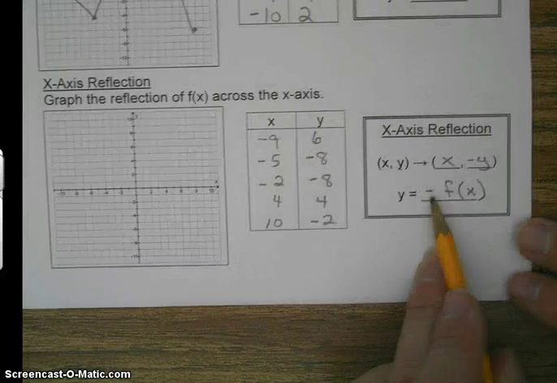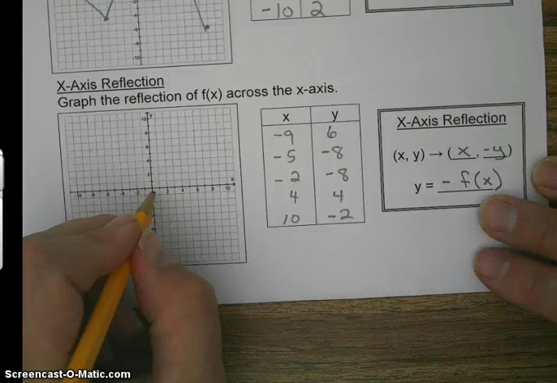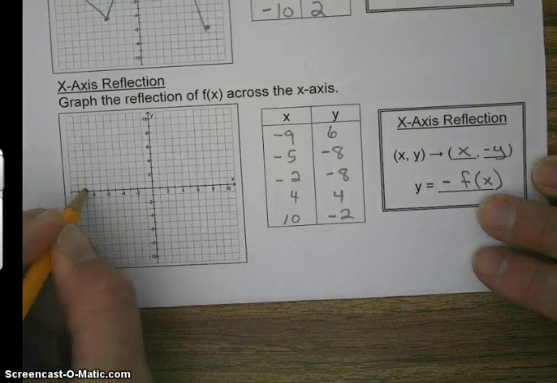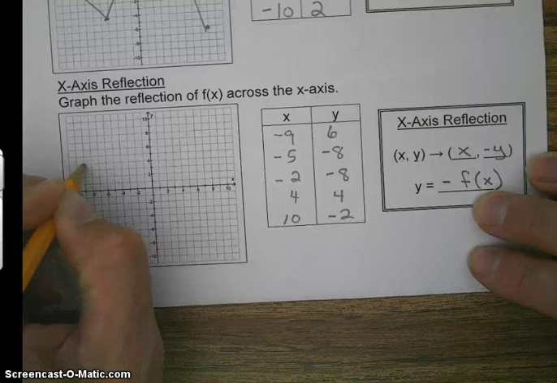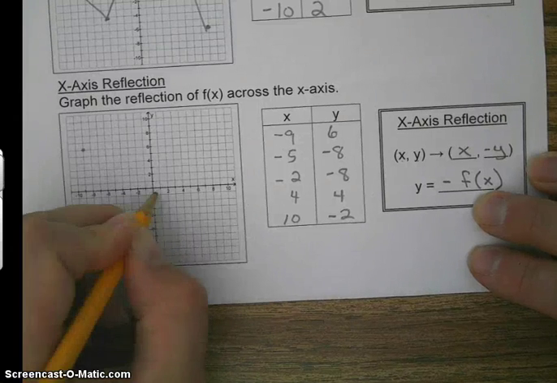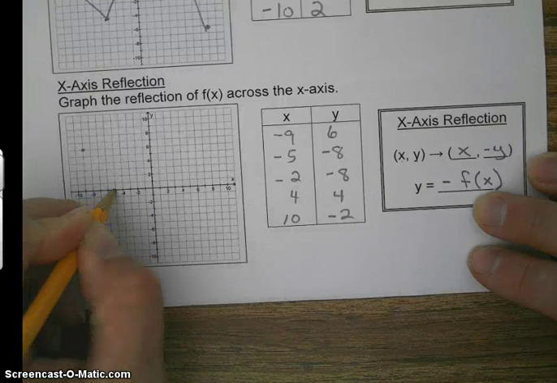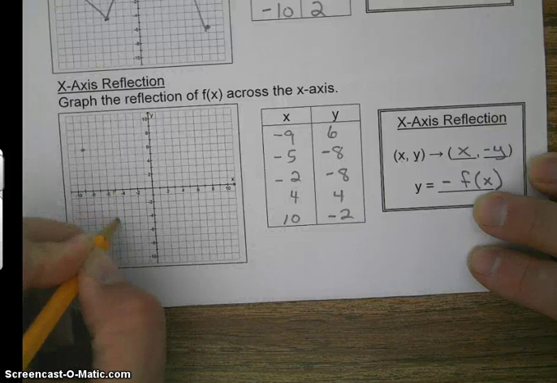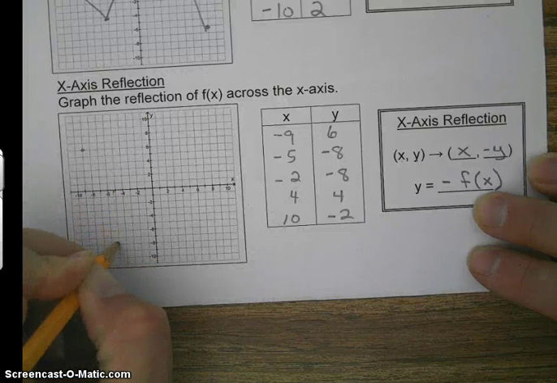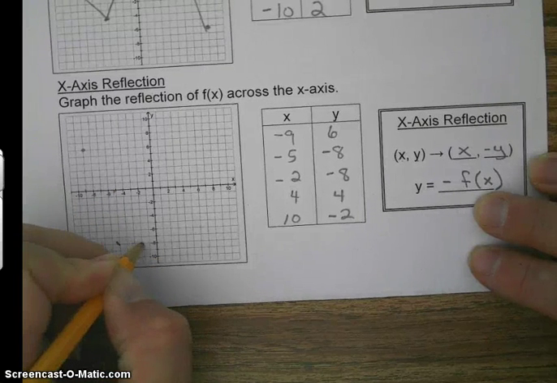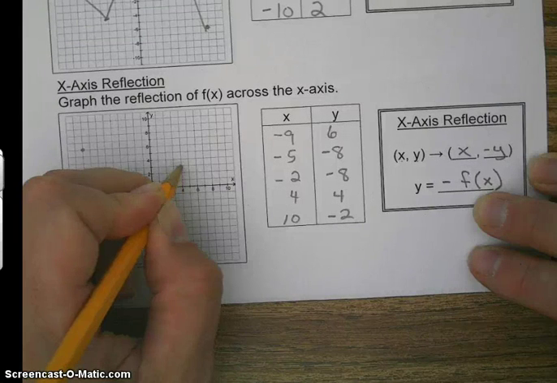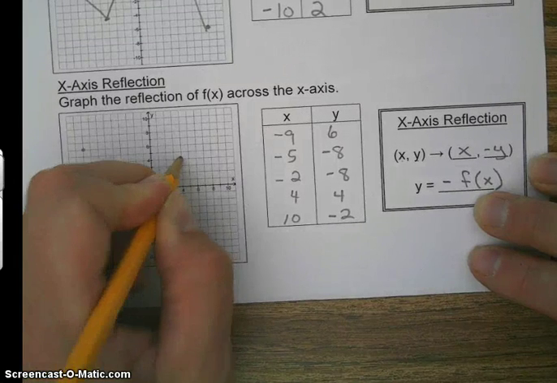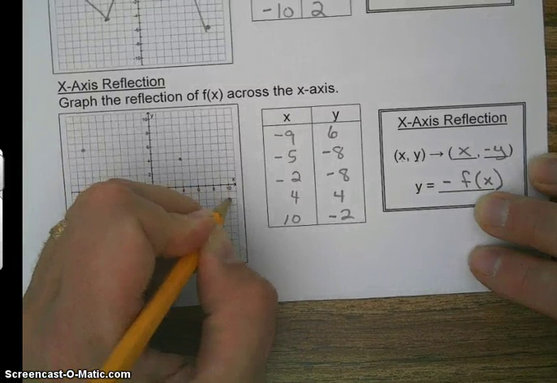Okay, so let's plot the points here. -9, 6, -5, -8, -2, -8, 4, and 10, -2.